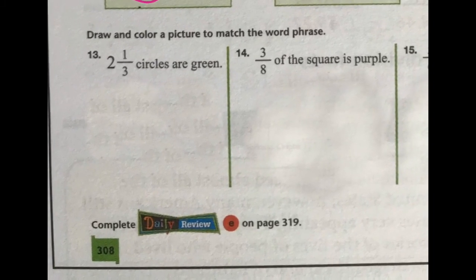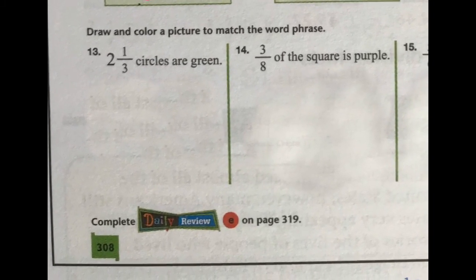And then for 13, you're going to draw and, what's that say? Color a picture to match the word phrase. All right, so we have to read it so we know what to draw. There's a lot of information here. Look at 13. Okay, 13 says 2 1/3 circles are green.